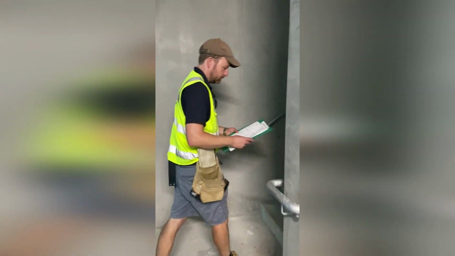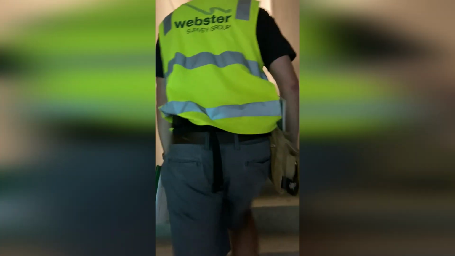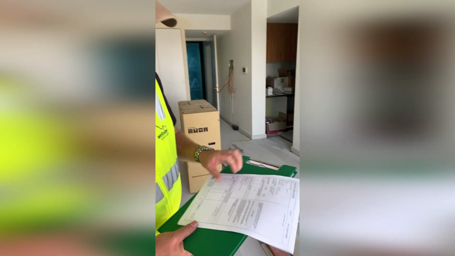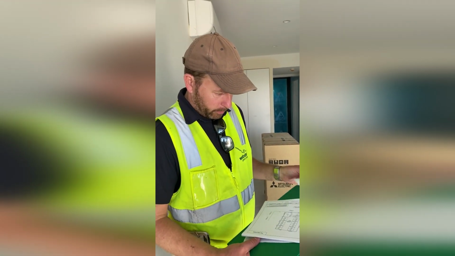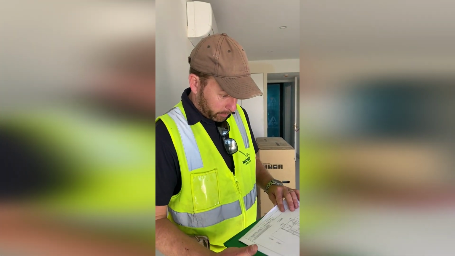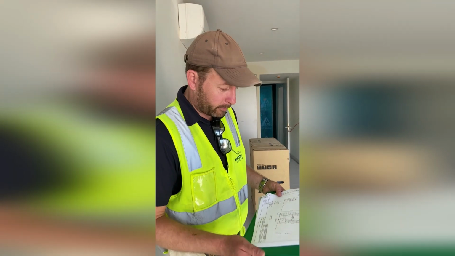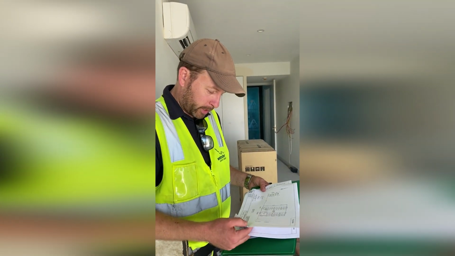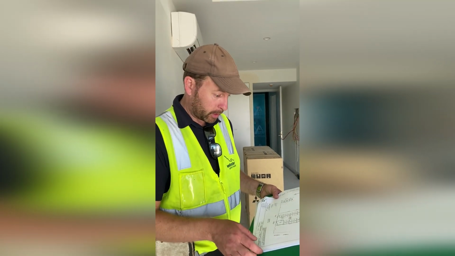So what I've got here is called the plan of subdivision. This is the legal document that will go into every contract of sale, and this will show purchasers what they're buying. So really important document, will stay with the building for as long as it stands. So you know, could be 20, 30, 40, 50, 100 years plus, who knows.